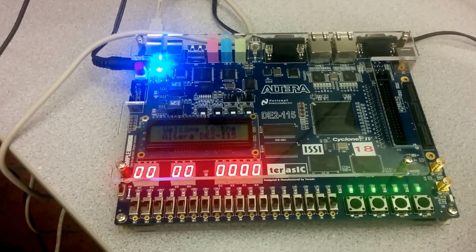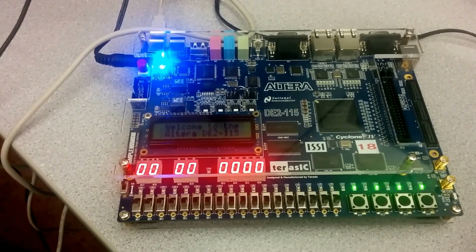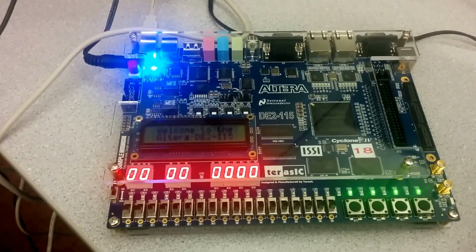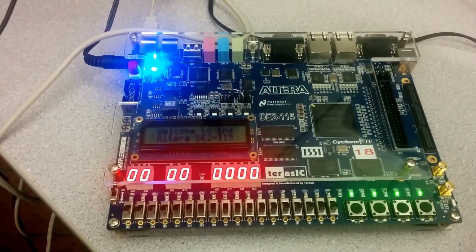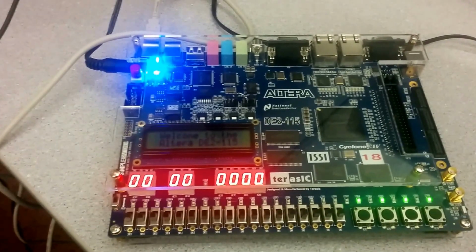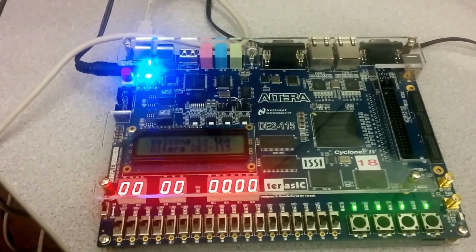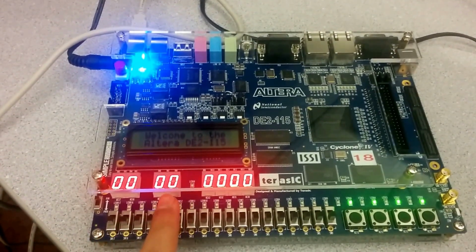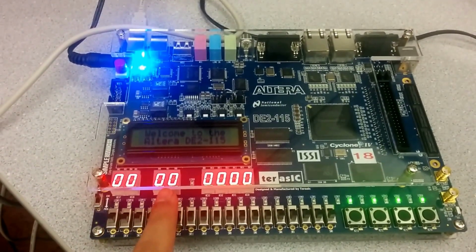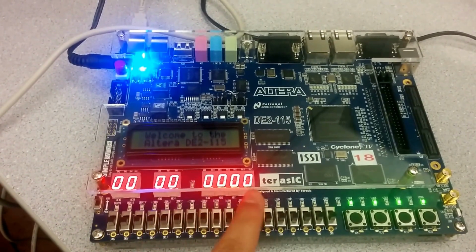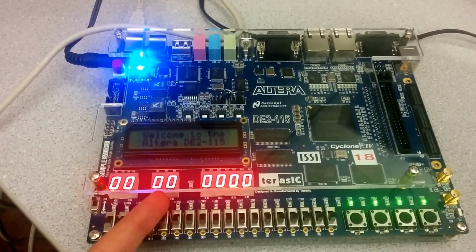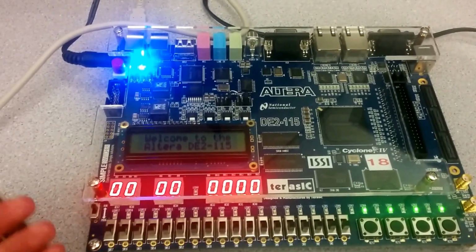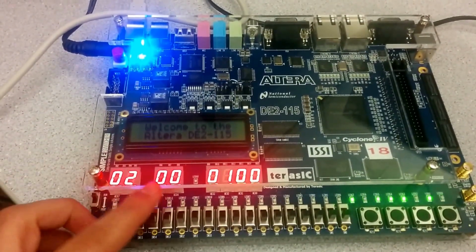Alright, so right here we have the Altera FPGA board. I've programmed it with a simple processor which only implements a few basic instructions, namely jump, add, move, and load. But it's enough for this particular program, which is actually going to be the Fibonacci sequence. So what you're going to see here is the sequence being generated: 1, 1, 2, 3, and so on, and then 5, 8, and so on. So let's actually see that in action.